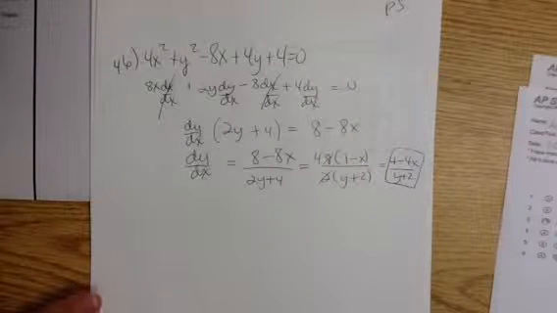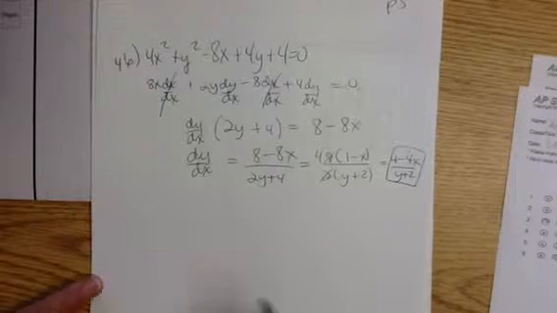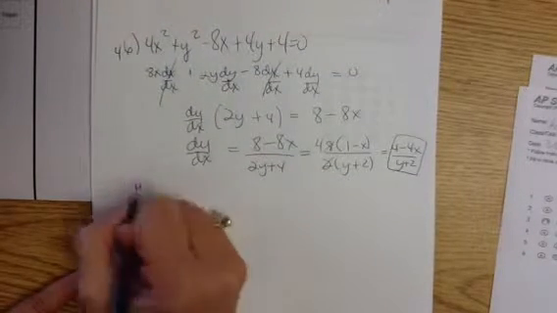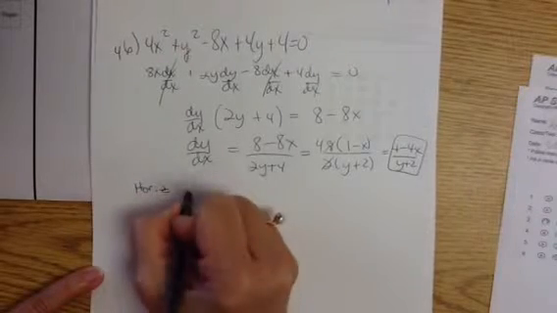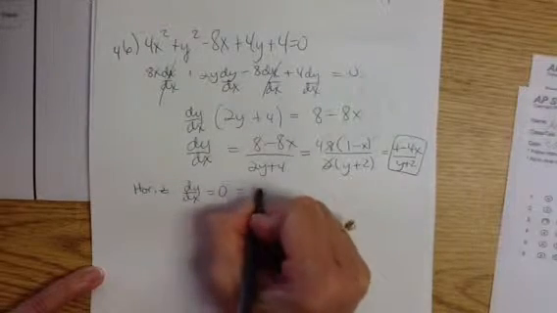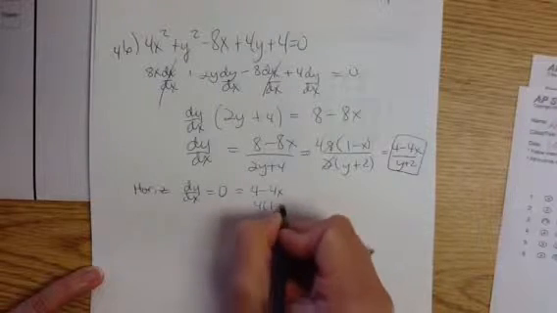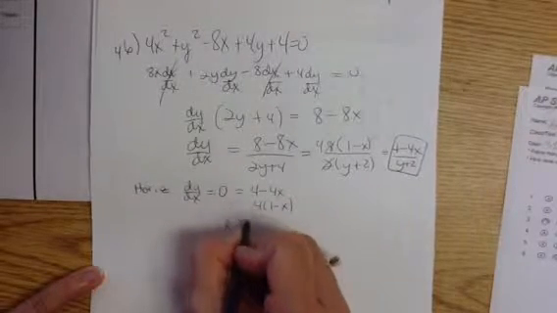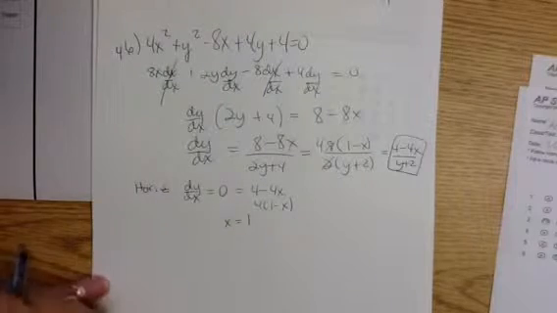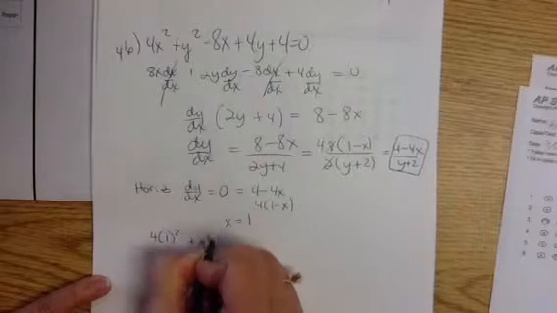What it's asking us, though, is find the points on the graph which have a vertical or a horizontal tangent. Well, the horizontal is when the derivative equals 0, and that only occurs when 4 minus 4x equals 0. So I factor this, and now we're looking at x equals 1. I need to know the points that that goes to, so I substitute 1 back in and solve for y.